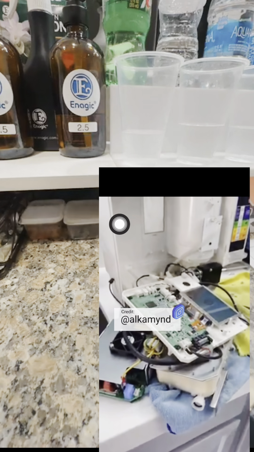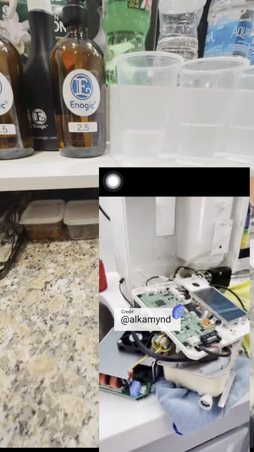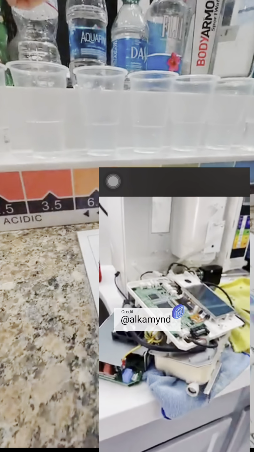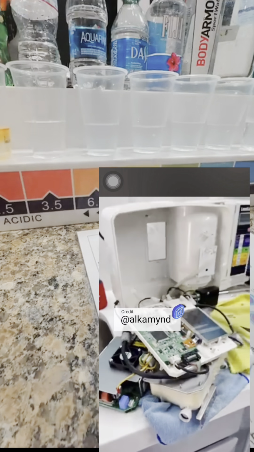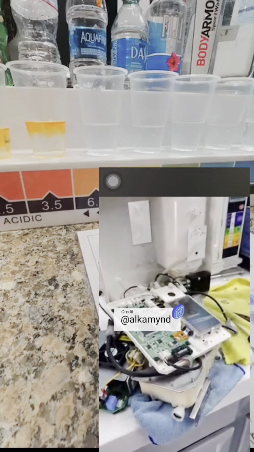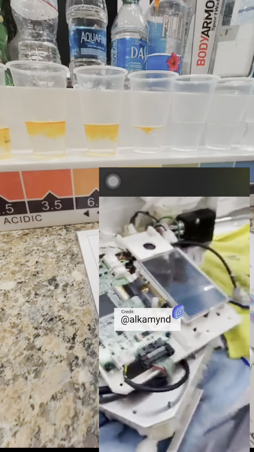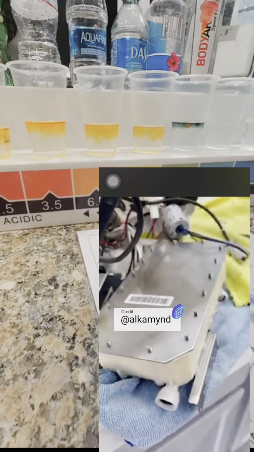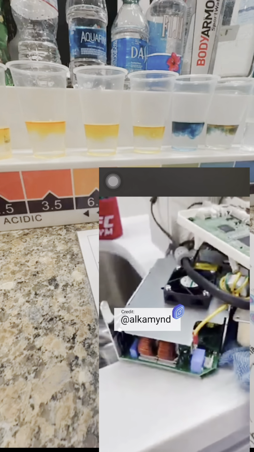So I just want to show you why Kangen machines are so special and what sets them apart from other ionizers in the market. So as you can see right now, this is a K8. Right there's the screen, this is the components. Right here is the titanium plate, and right there is the motherboard.